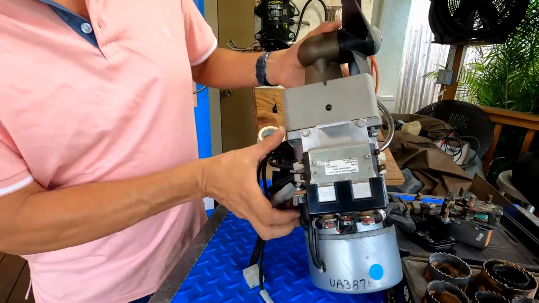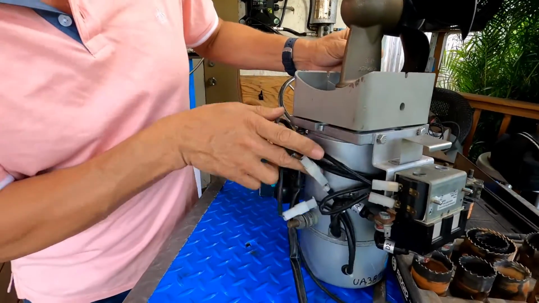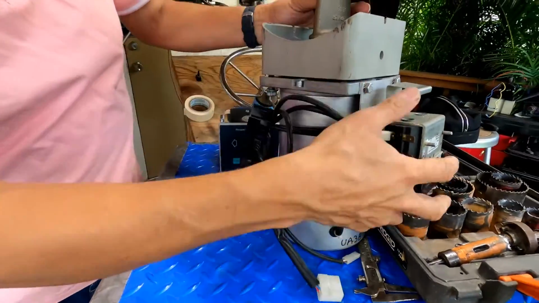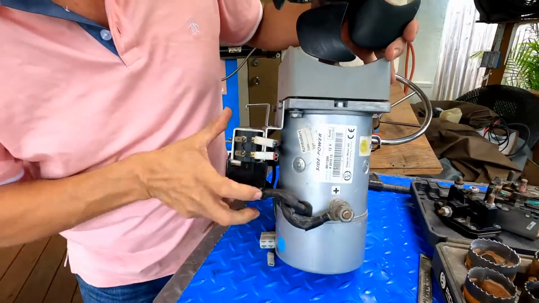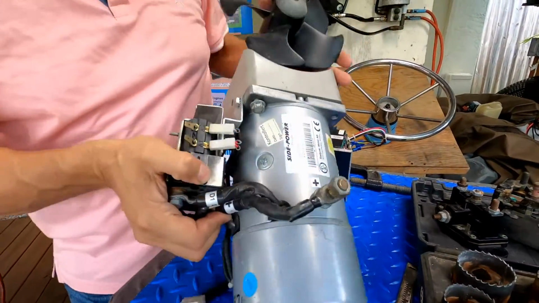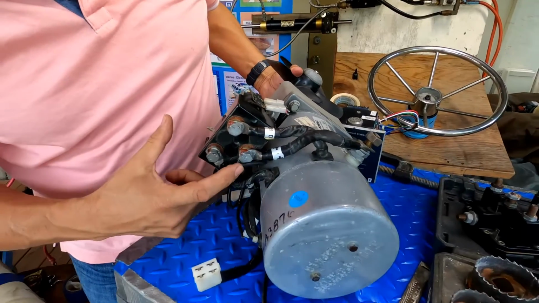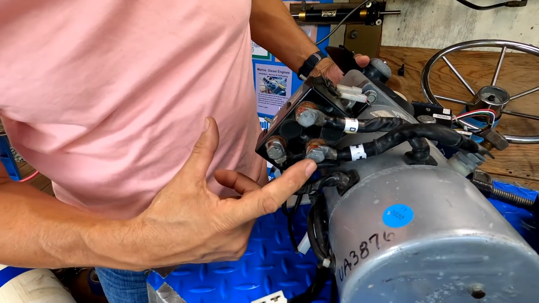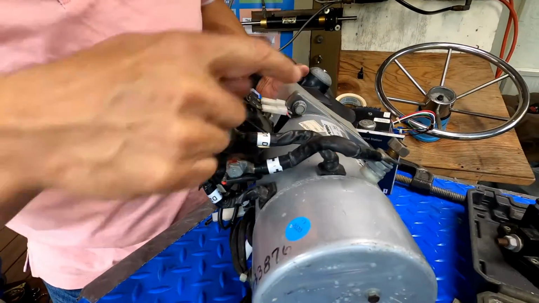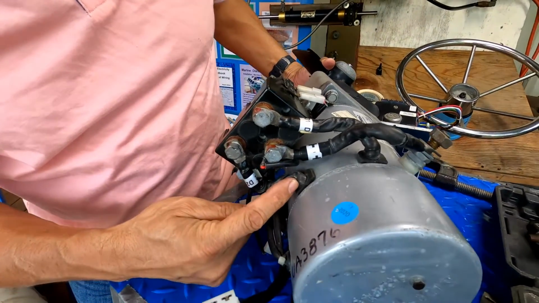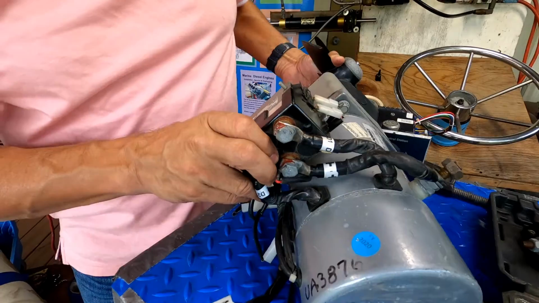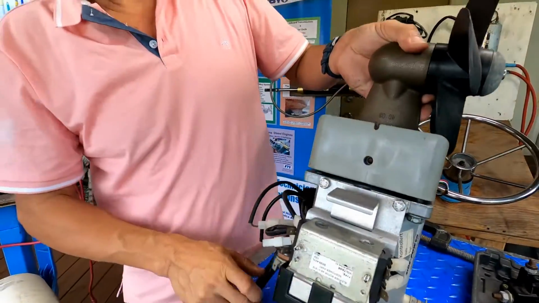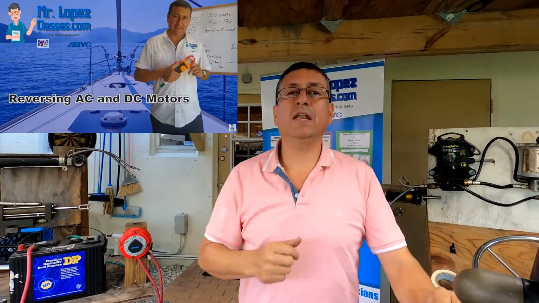The negative enters on one side and the positive on the other side. Of course, the positive enters in the middle of the solenoid control box, and the solenoid control box sends the positive for one direction or sends the positive for the other direction. This is the typical solenoid control box that I explained in different episodes.